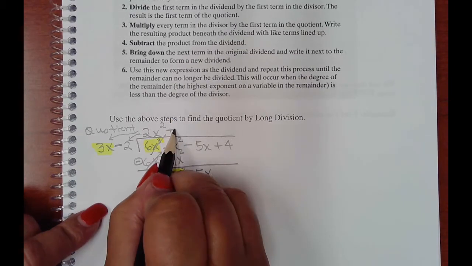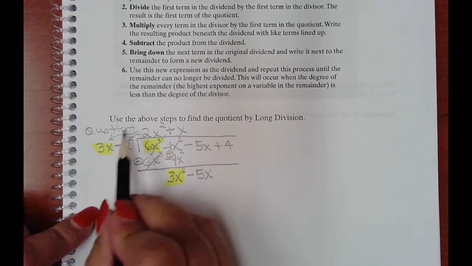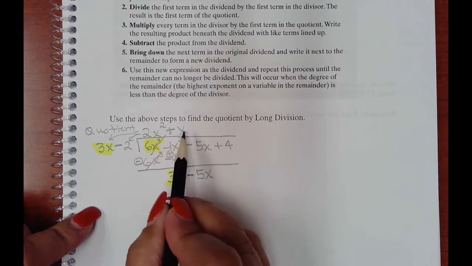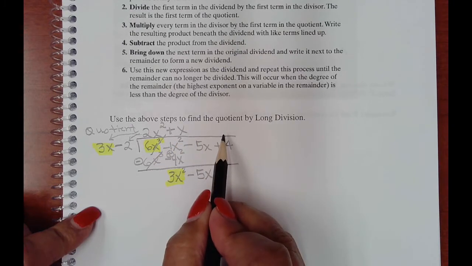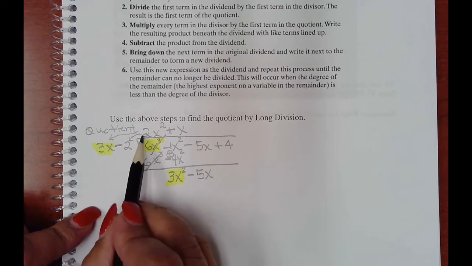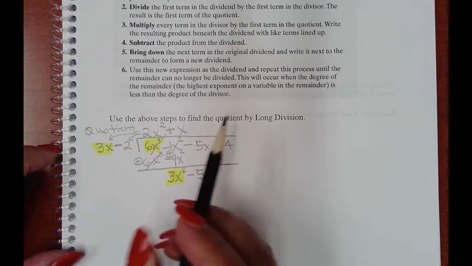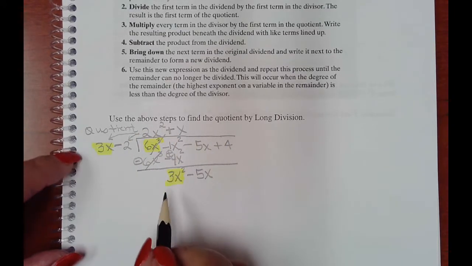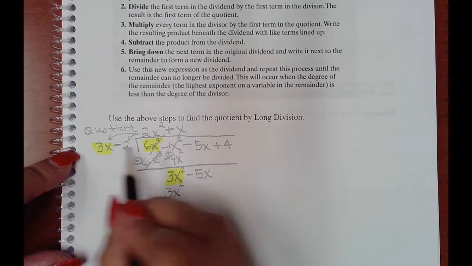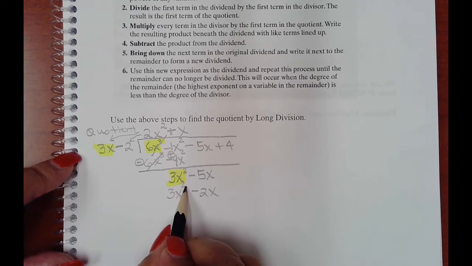Each time you come up with a new term of your quotient, you go through this distribution step. So x times 3x would be 3x squared, and x times negative 2 is negative 2x.